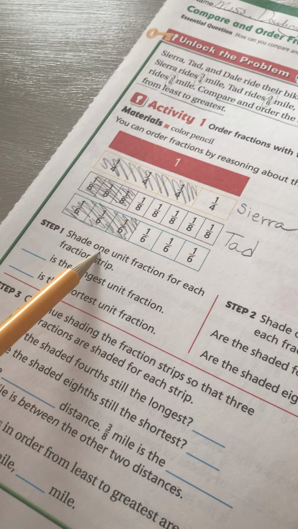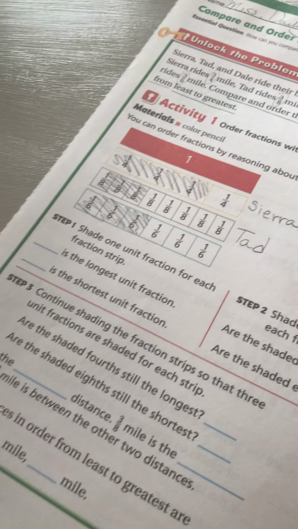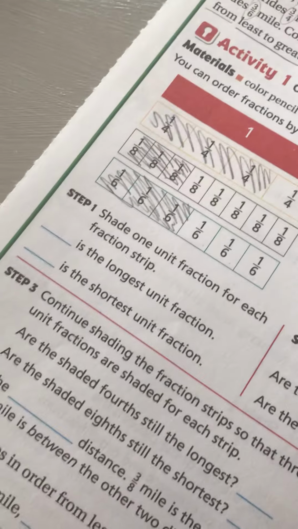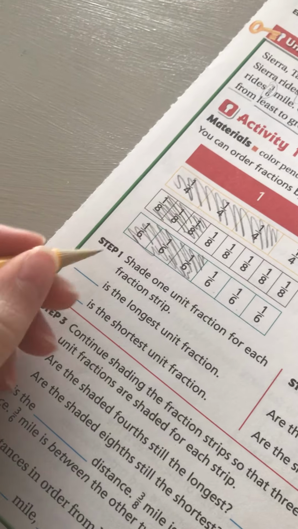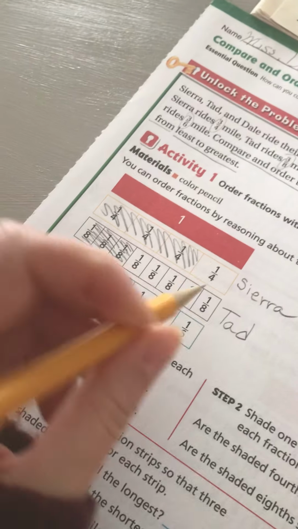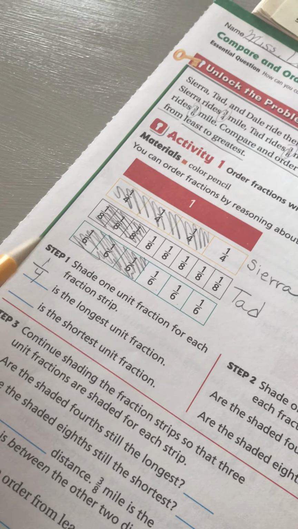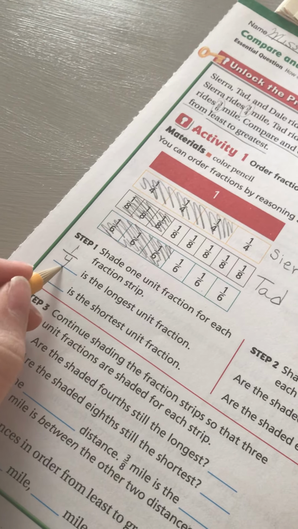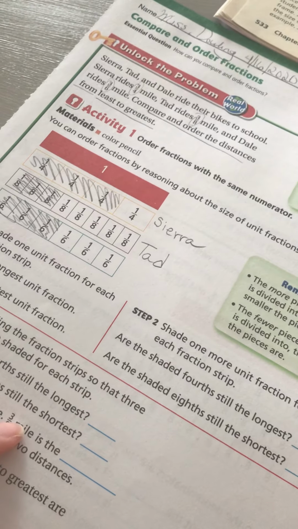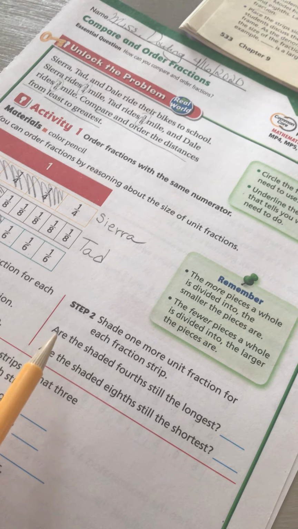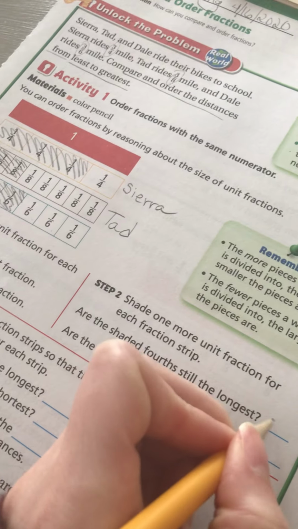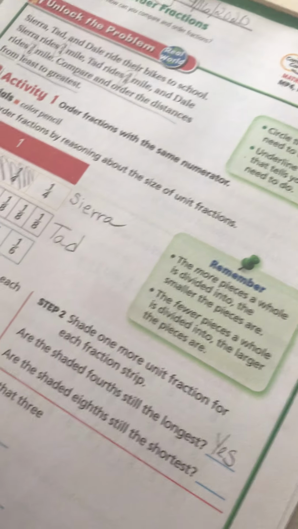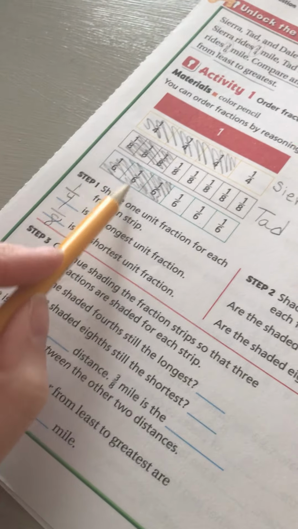So step 1, shade 1 unit fraction for each fraction strip. Looking at this, I can see that 1/4 is the longest fraction strip, right? It goes the farthest, closest to a whole. Now the shortest looks like 1/8. Are the shaded fourths still the longest? Yes, they are. Once we shaded 3 of them, it's still the longest, so yes, that fraction strip. And are the shaded 8ths still the shortest? Yes, they are.